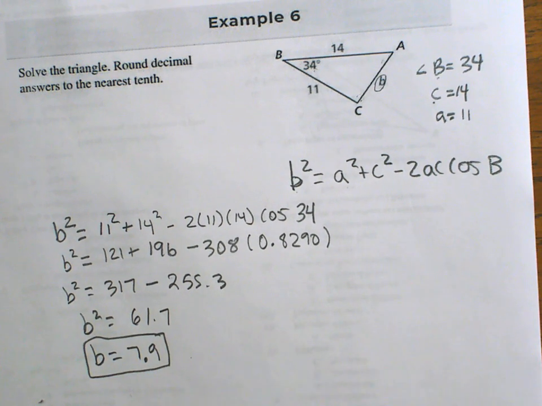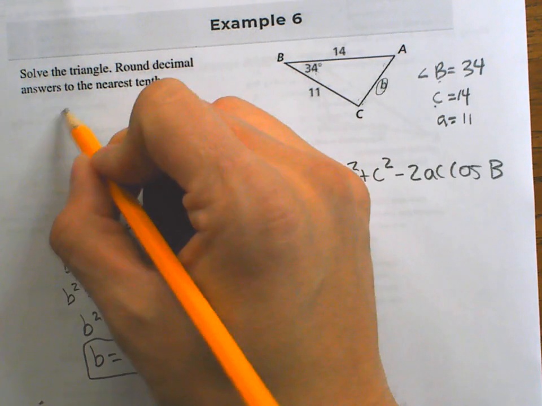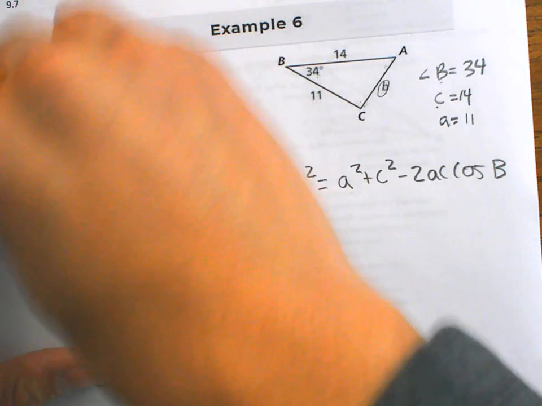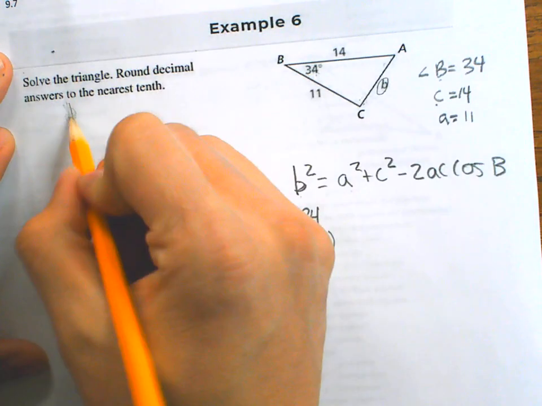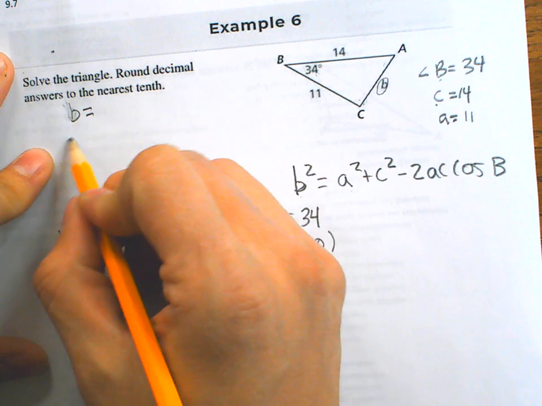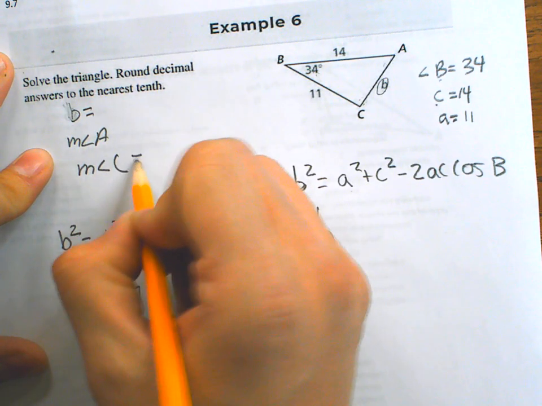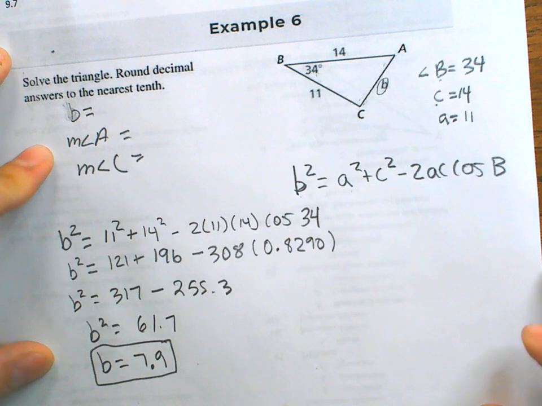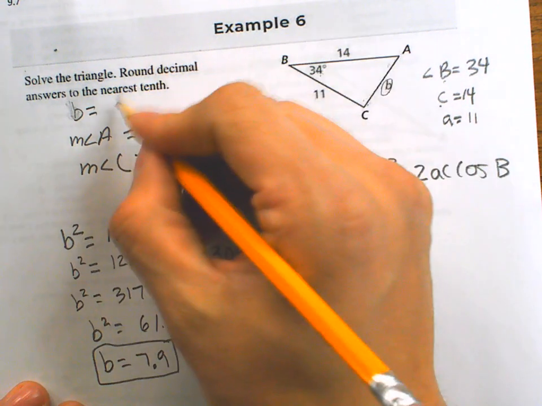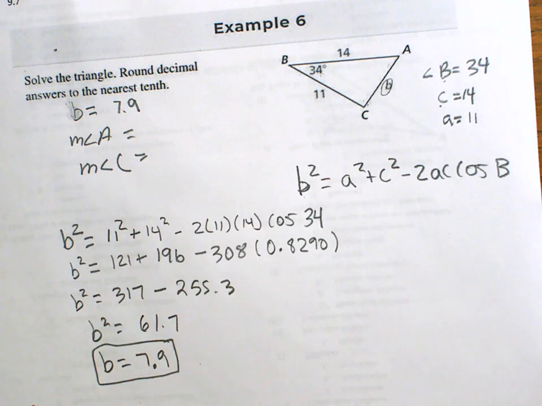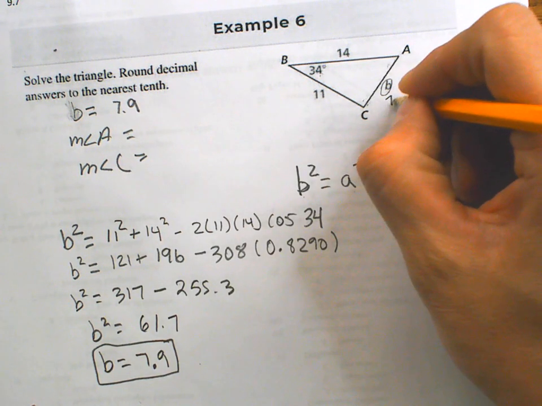Okay, so remember, we are looking for everything that's missing in the triangle. So we are looking for B. Sorry, excuse my chicken scratch. We are looking for B, the measure of angle A, and the measure of angle C. Those are the three things that are missing in this diagram. So we just found this one, 7.9. So this part right there is 7.9.